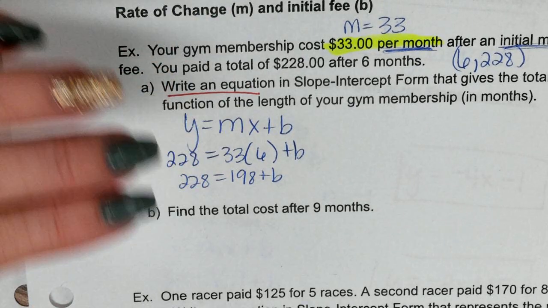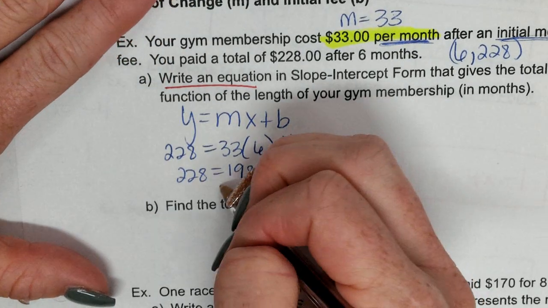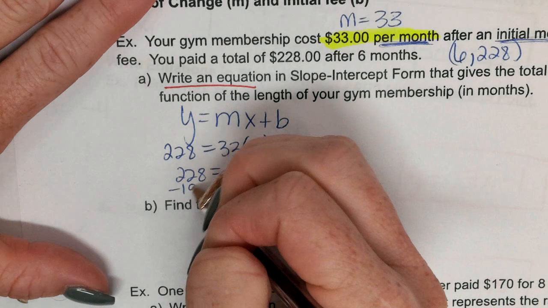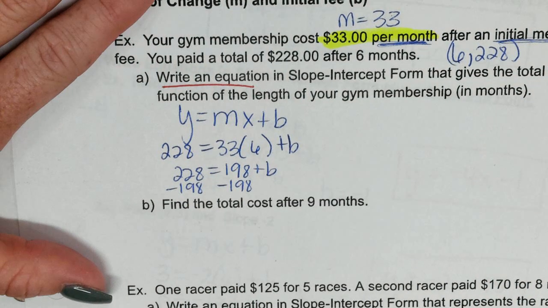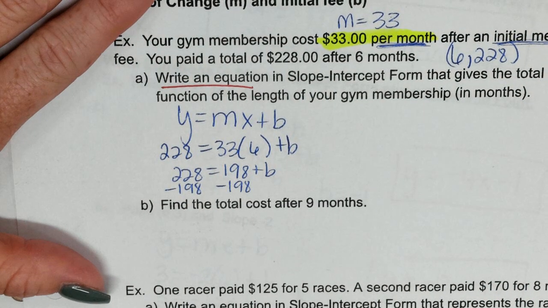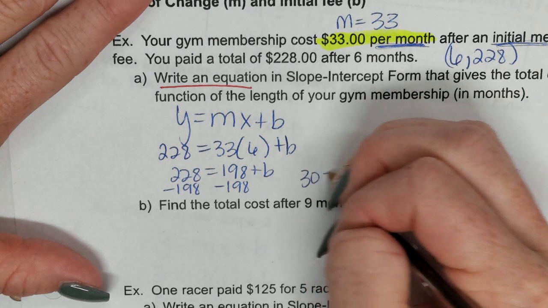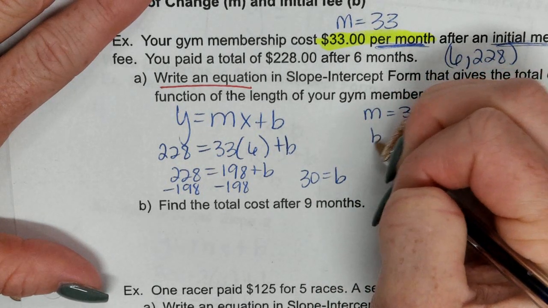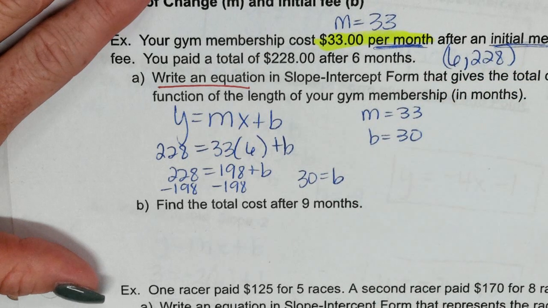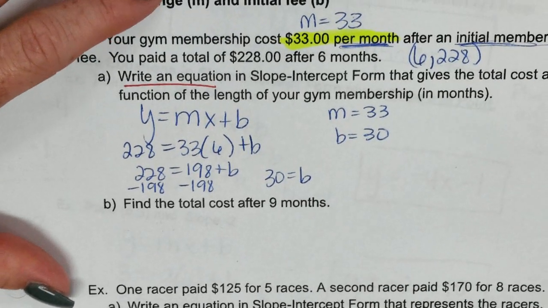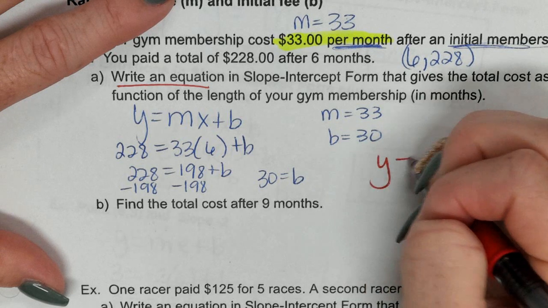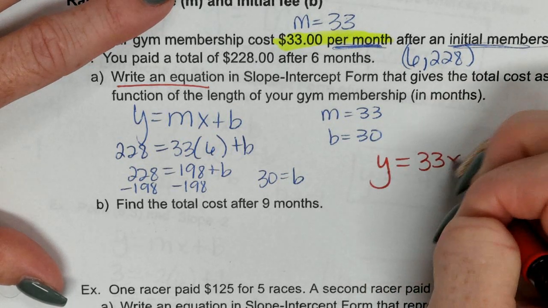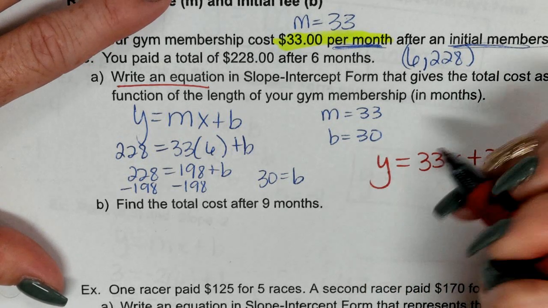How would I get rid of 198? Which is 30, yes? So I now have an m of 33 and a b of 30. So my equation is y equals 33x plus 30.